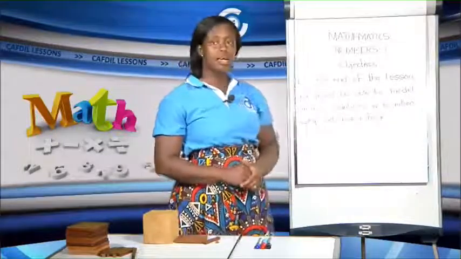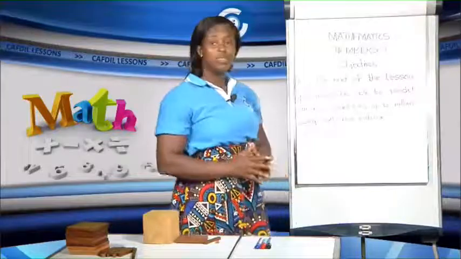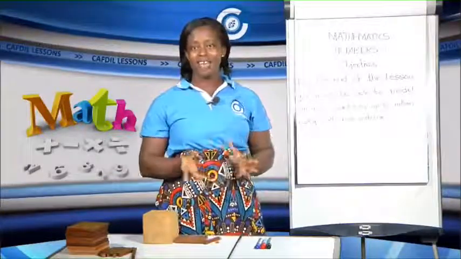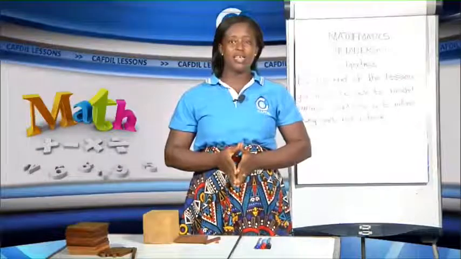You should be able to model number quantities up to a million using multi-base material. Learners, let me introduce you to our multi-base material. Today we are going to use the Dienes multi-base material, or the base ten material.